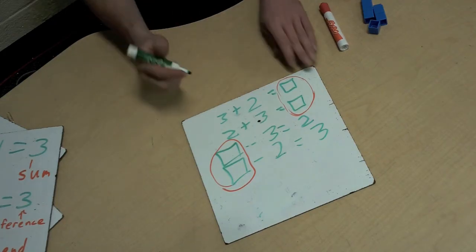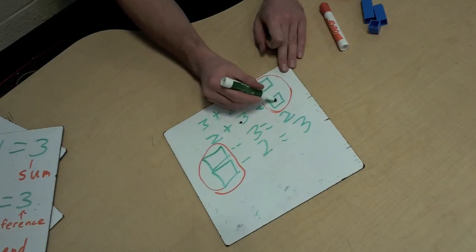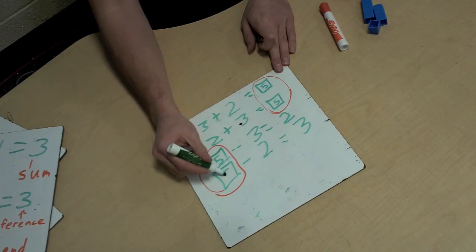Choose which one you want to do, doesn't really matter, or do both of them and find out if they have the same answer. And they should be able to figure out that that is 5 and 5, so our answer is 5, so 5 goes in all the boxes.